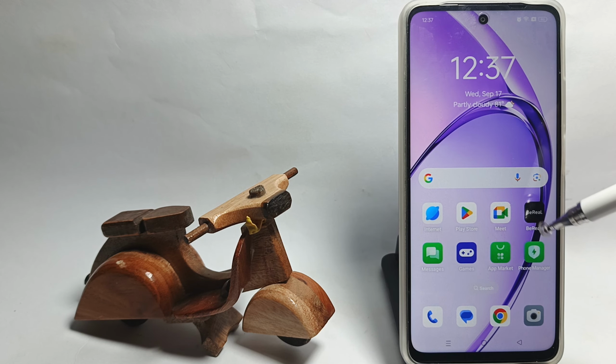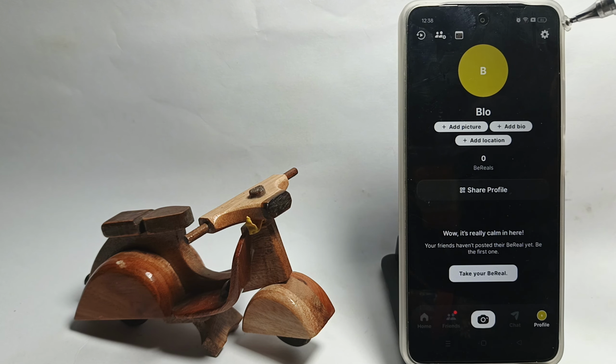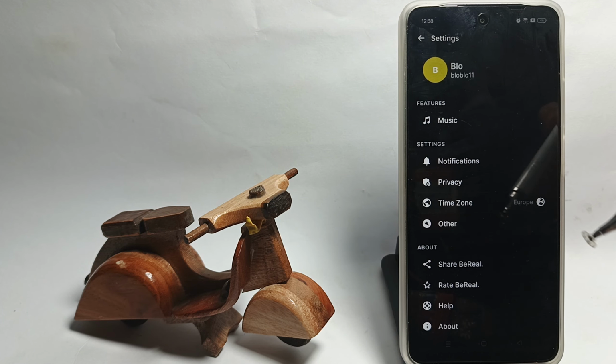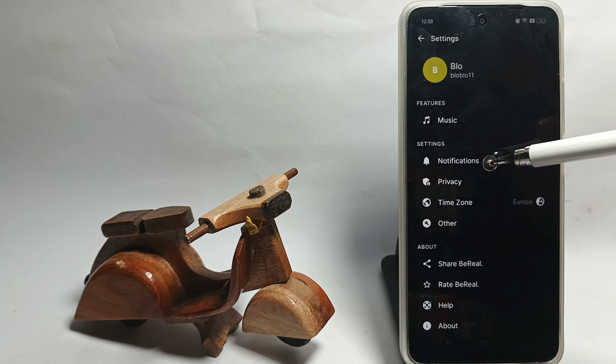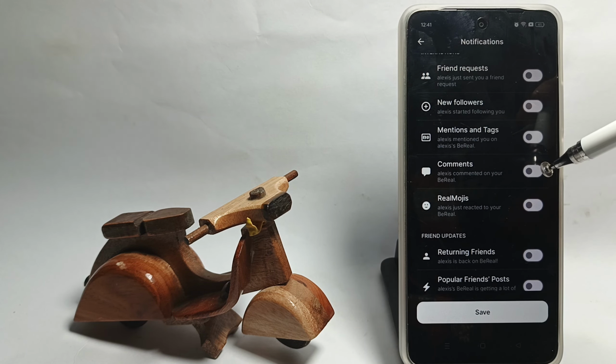Firstly, open the BeReal app on your Android device. This is the initial screen of the BeReal app. Next, tap the settings icon at the top right. And it appears like this. Tap the notification menu. And tap comment. So that's it, the tutorial on how to turn on comment notification on the BeReal app.